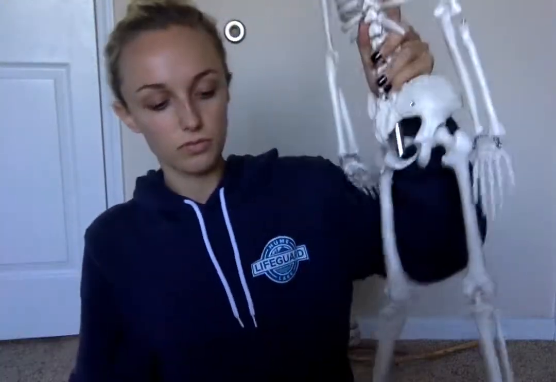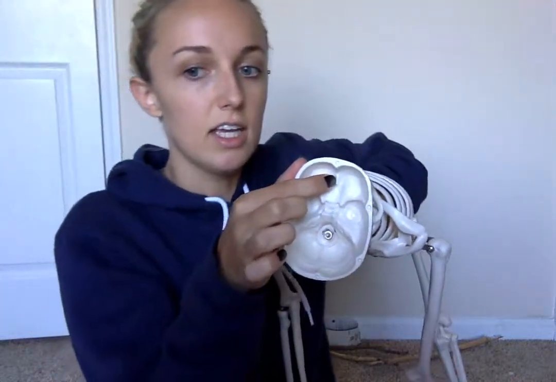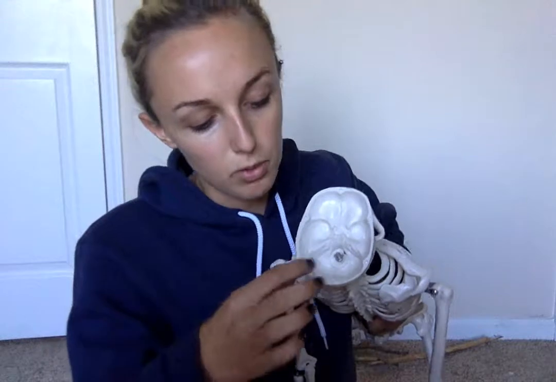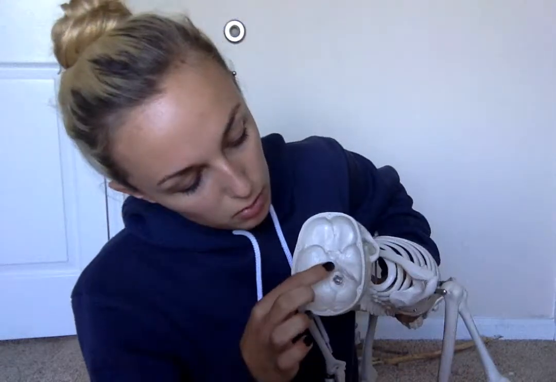On the inferior skull, we have the frontal bone right here, and then right here, this little line is the ethmoid bone. Like I said, it kind of comes up into the skull. The temporal bone, which is on the side right here. The parietal bone, which is more in the back right in here. And then the occipital bone, which is this bone in the back. And the sphenoid bone, which is this piece right here that kind of comes up.